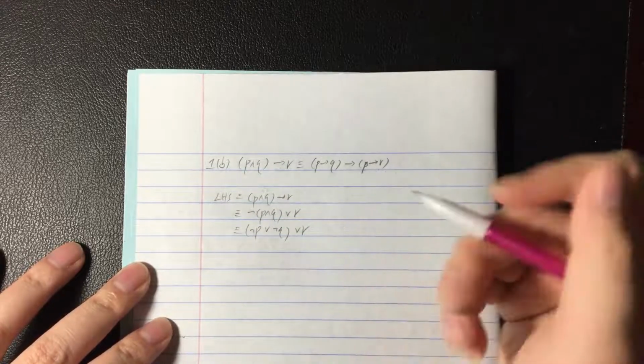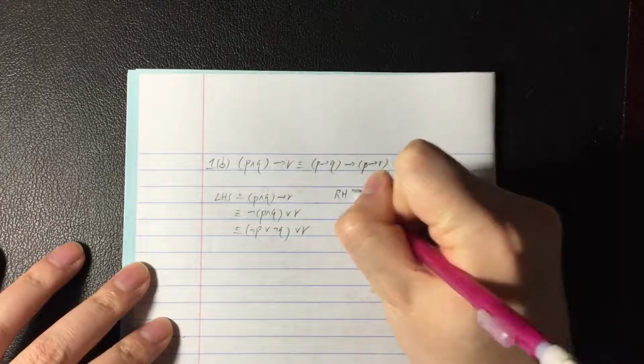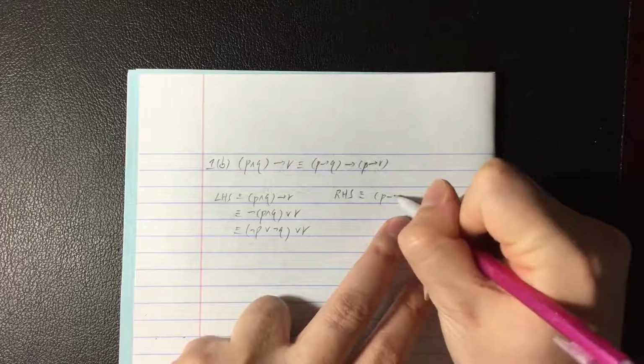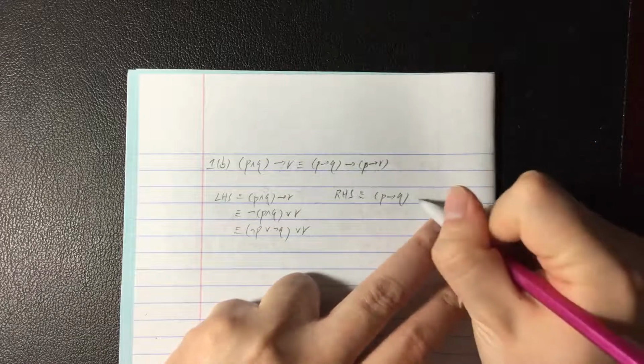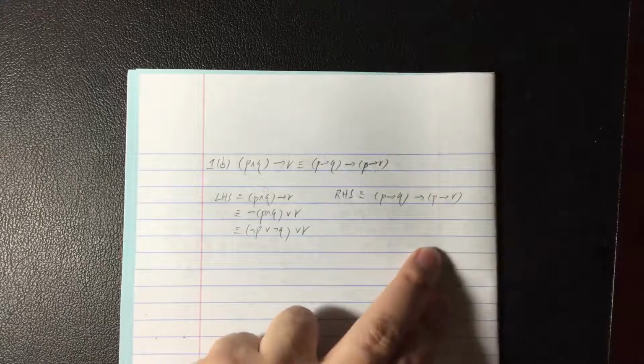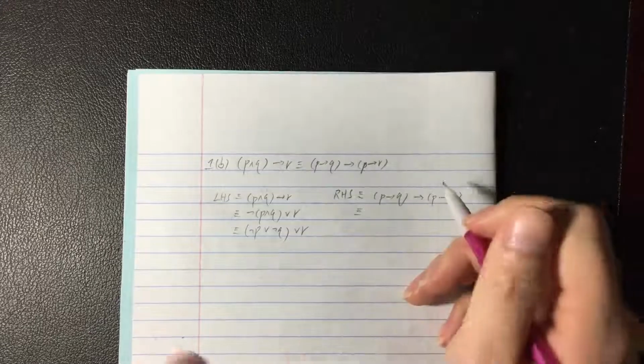Next, let's try to simplify the right side and see if we can get the same thing. The right hand side is (P implies Q) implies (P implies R). Let me rewrite the statement first.